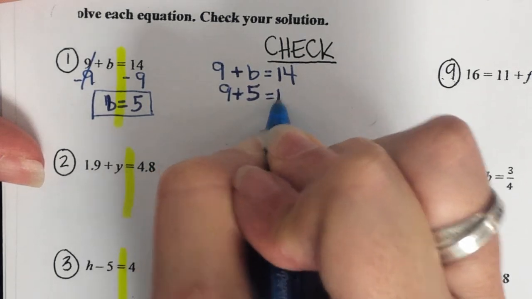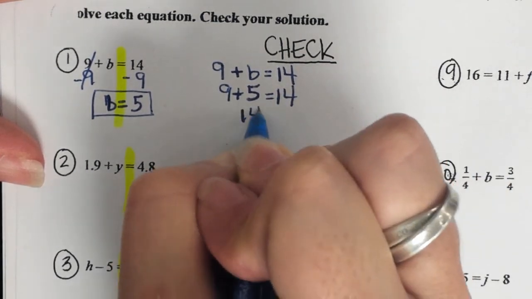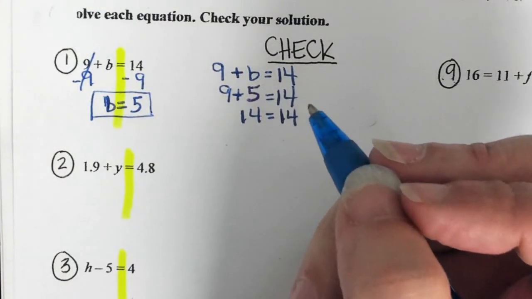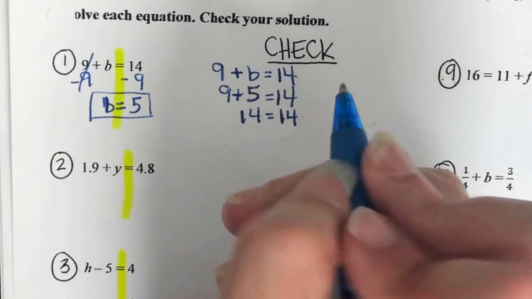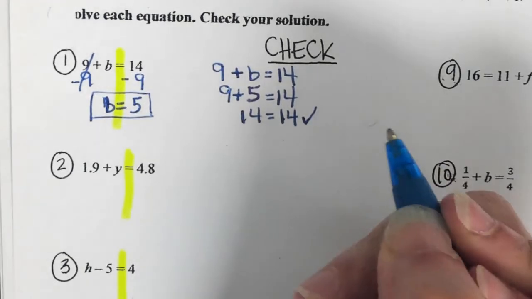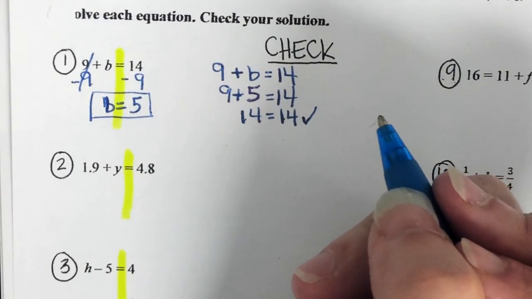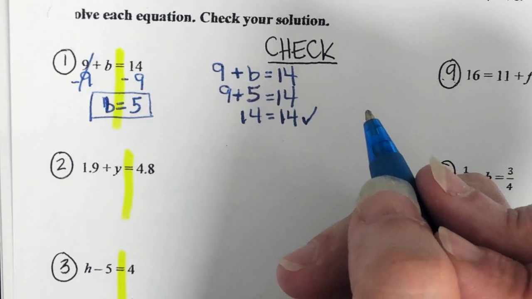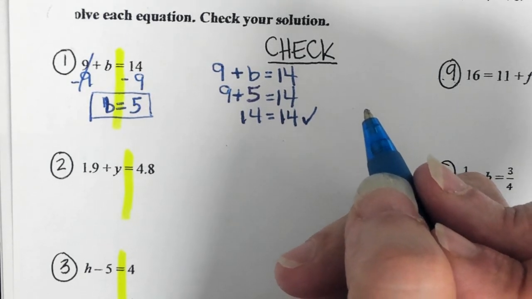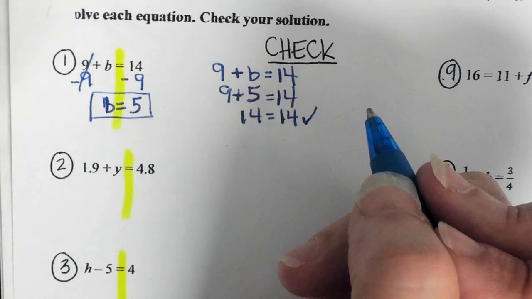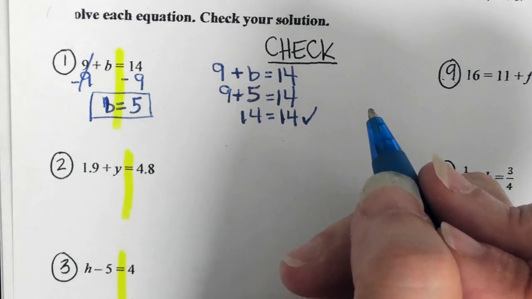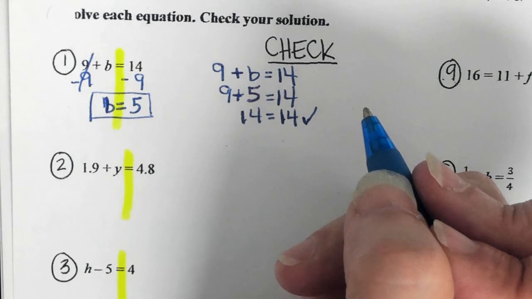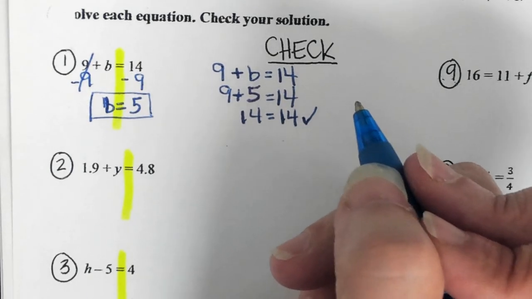And 9 plus 5 is 14. You literally want to check it, guys. 9, 10, 11, 12, 13, 14. It is 14. I must be right. And check it. Okay. This will become super detrimental when you have a 20-step equation. What if you had 2 or 3 variables you had to figure out? It will become more important as you go on, the checking step.